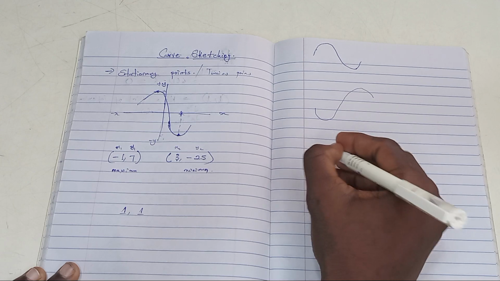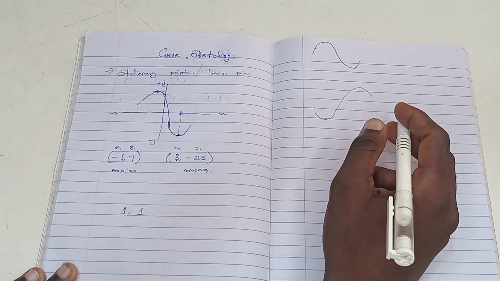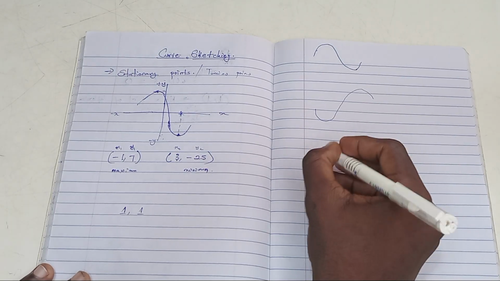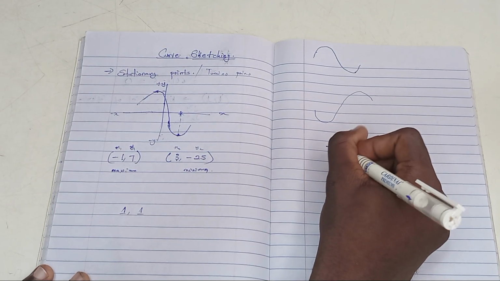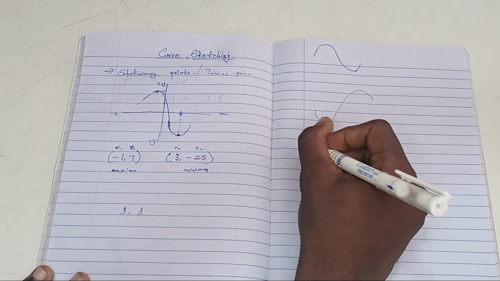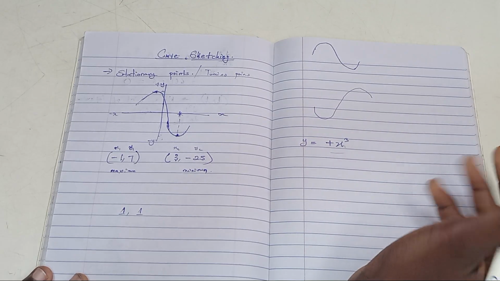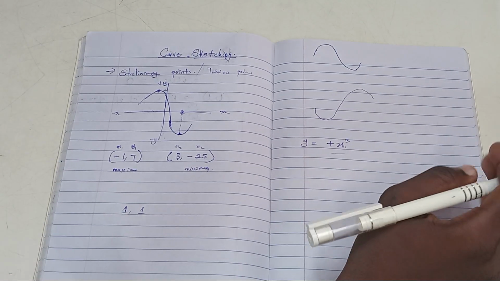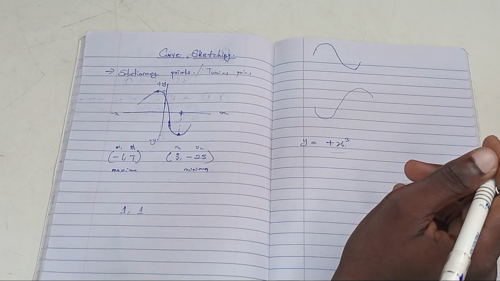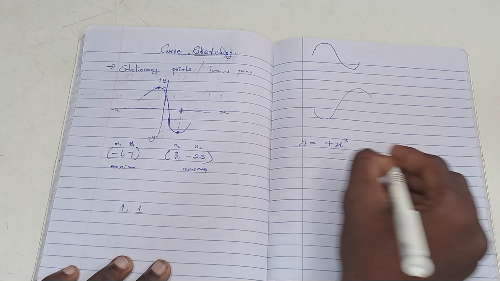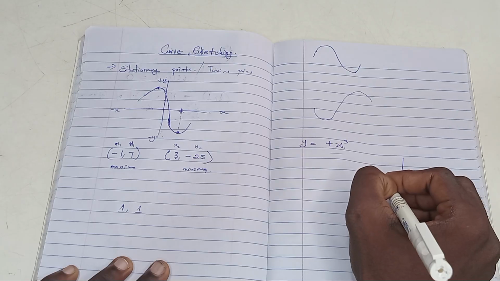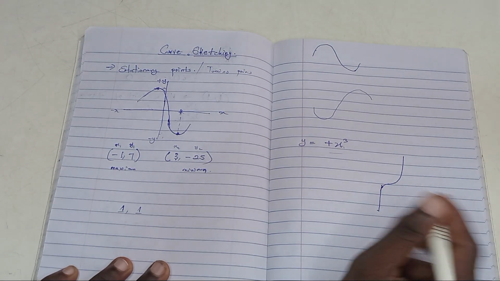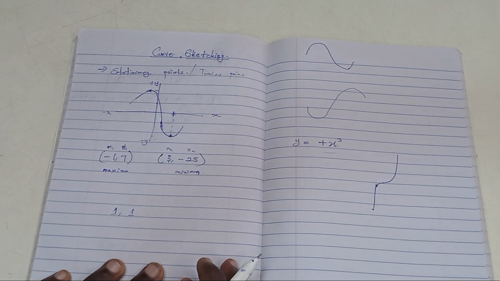If the cubic function you are given starts with a positive x cubed, or inside you saw positive x cubed, a cubic function, it will always take this kind of concavity change.